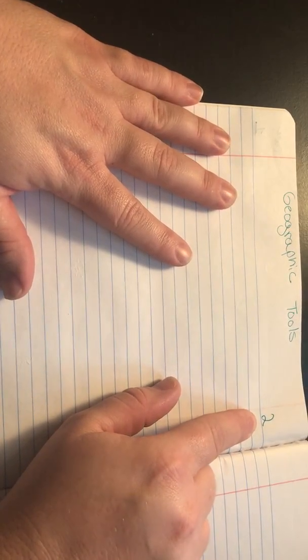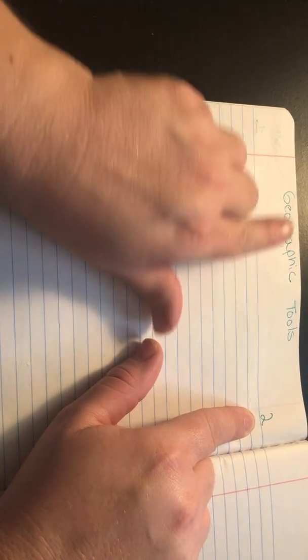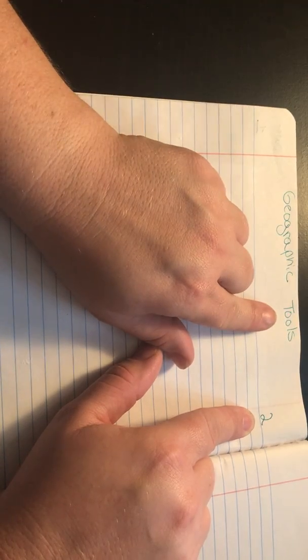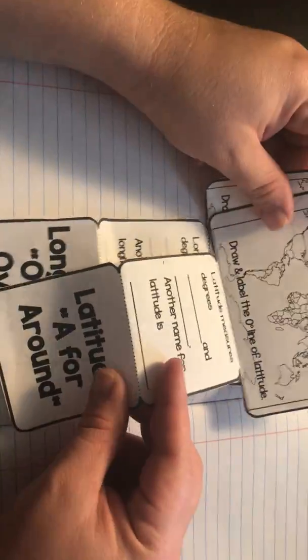Now we are going to flip over, and on the back of page 1, this will become page 2. We are going to write Geographic Tools. We will then need our latitude and longitude pages.